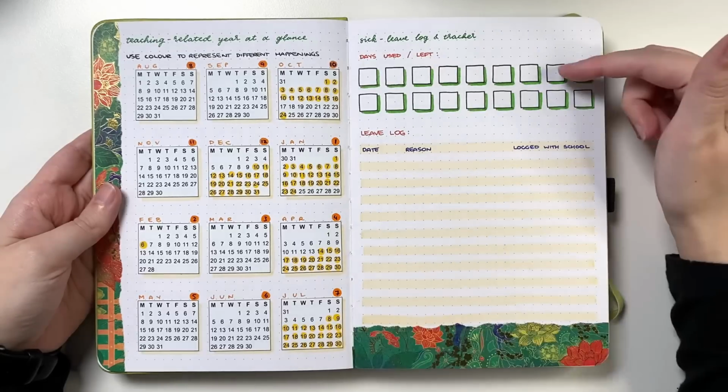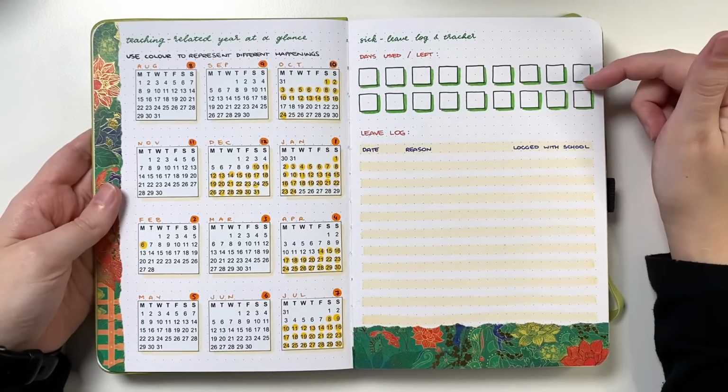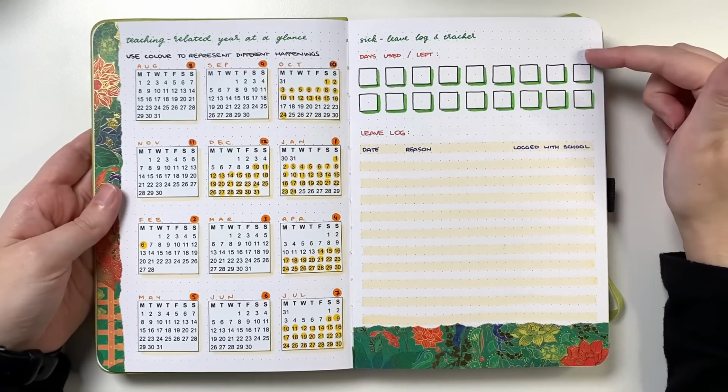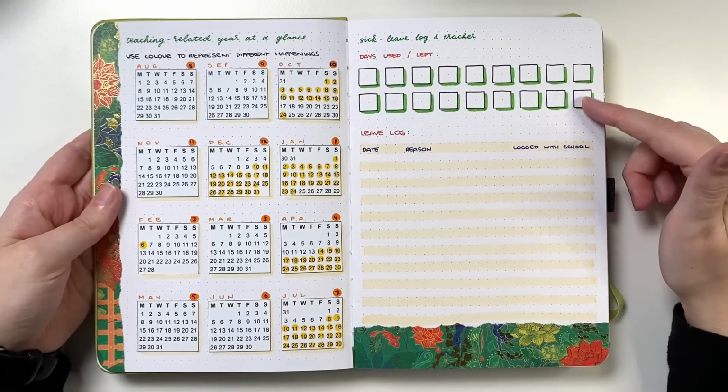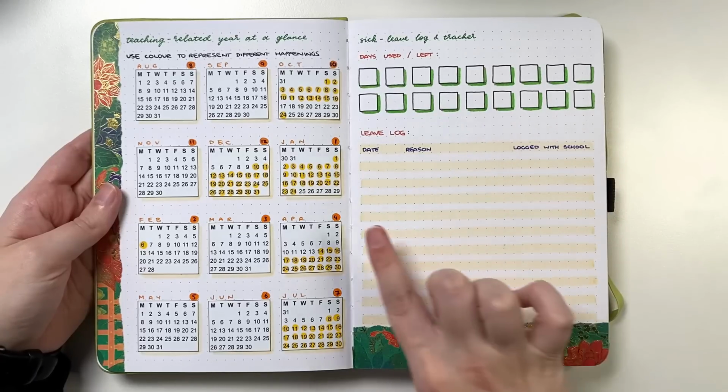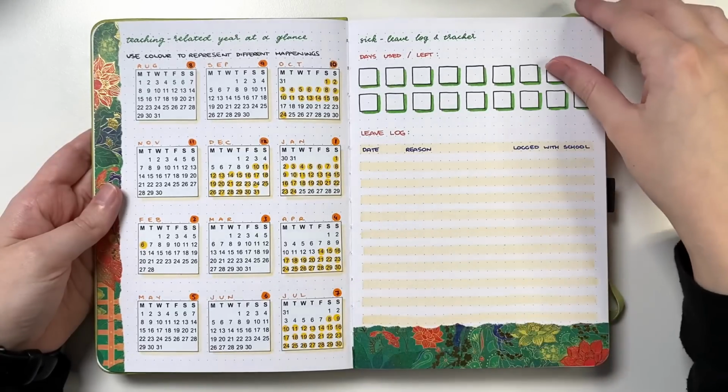Related idea was a sick leave log. So you could write down how many days you've used or how many you have left and tick them off or write down when they were, that kind of stuff. And we also have a leave log with date, reason, and whether you had logged it with the school.